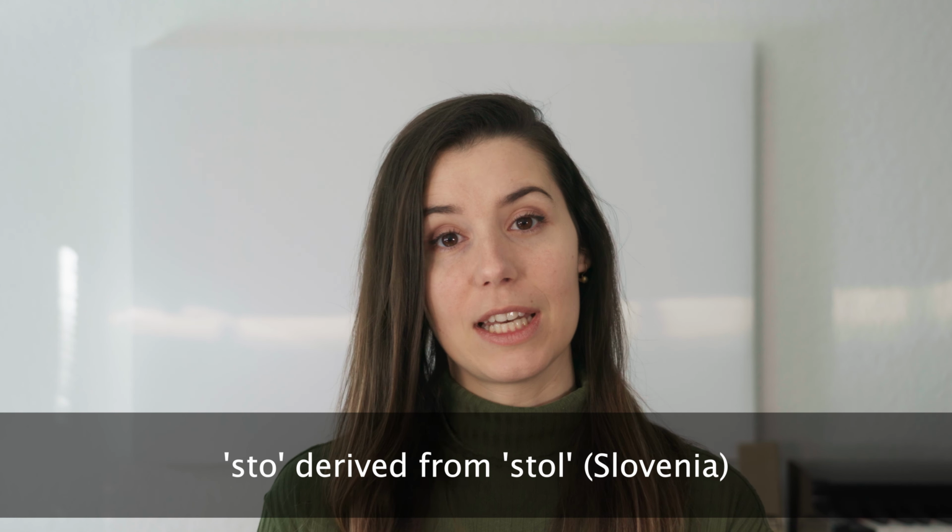Sto je lep. Ja sam daleko od stola. As you can see here, we have L before A. Idem ka stolu, vidim sto, gde si sto, ja sam sa stolom, and šešir je na stolu.